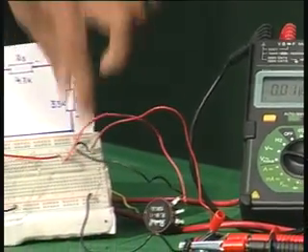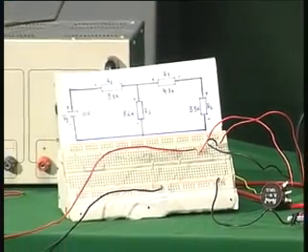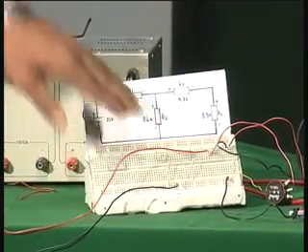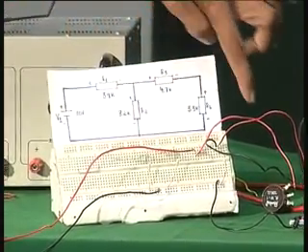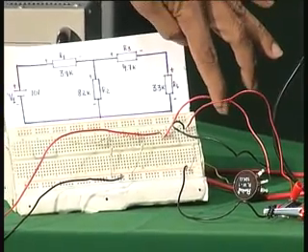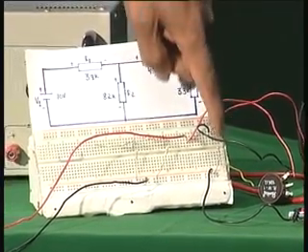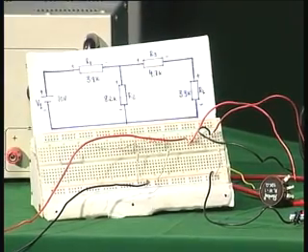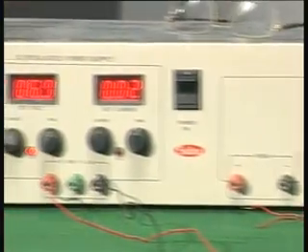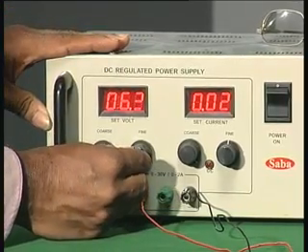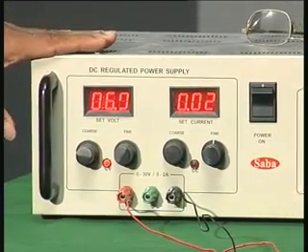This is the Thevenin's resistance. This is the Thevenin's voltage source. So I have discarded the original circuit, and I have got only two resistors. One is the potentiometer, which I have set equivalent to Thevenin's resistance, and this is the load resistance, which is again 3.3K, and the voltage source, which is 6.2 volts, right, 6.2 volts.